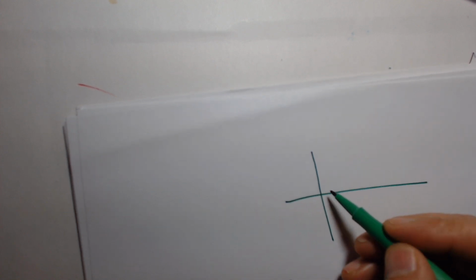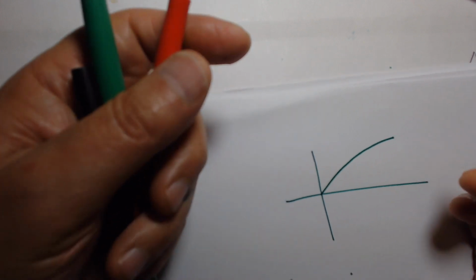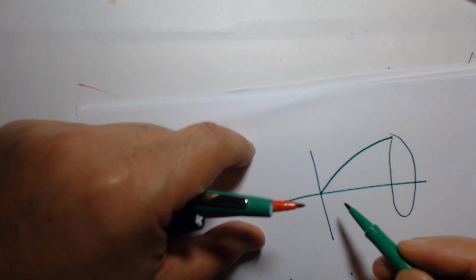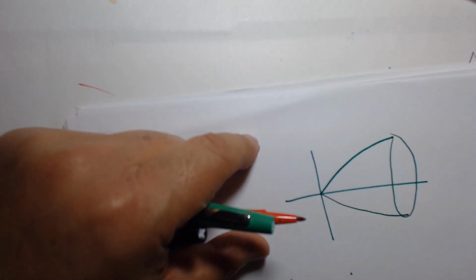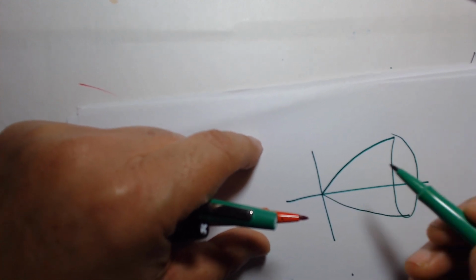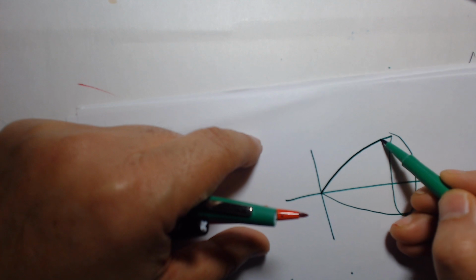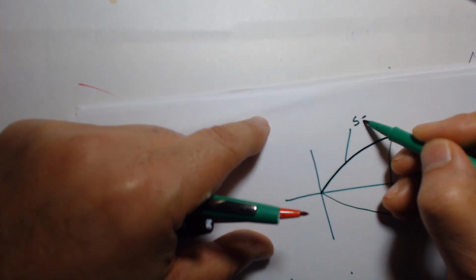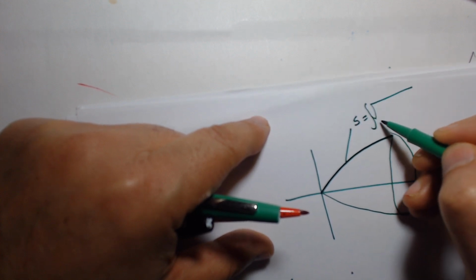But someone said, if you take that path, yes, I cannot revolve it to find the volume. But what happens if I revolve the path and I get a surface of revolution? I know this is called the arc length, and I already know how to find the arc length.